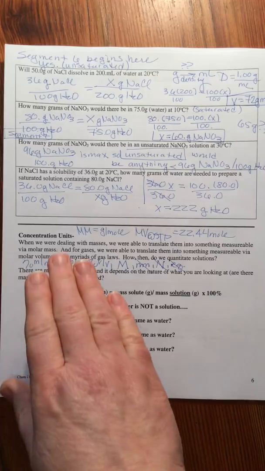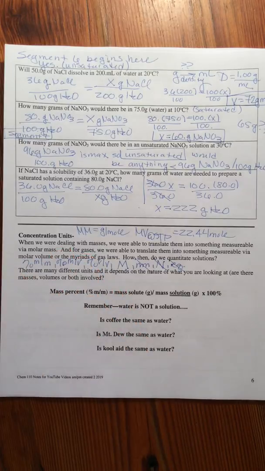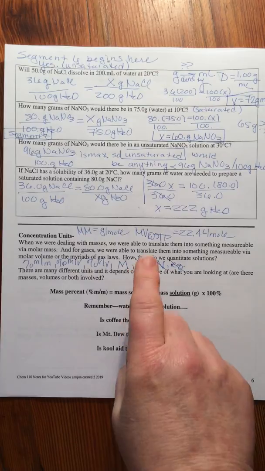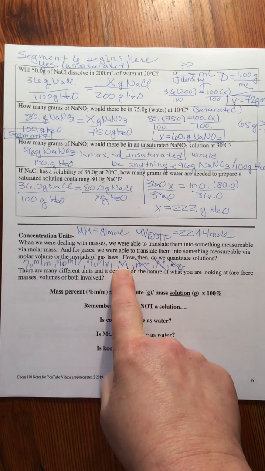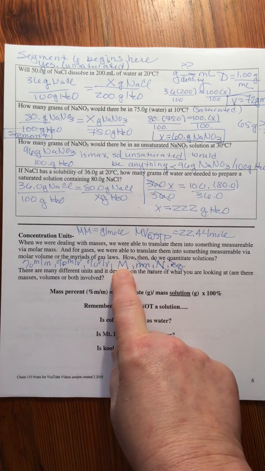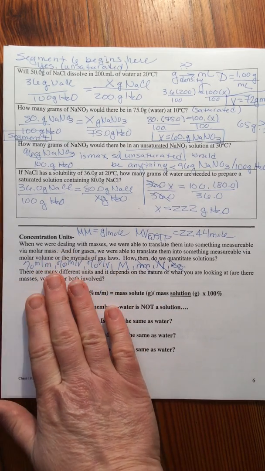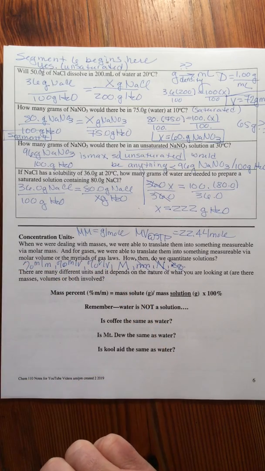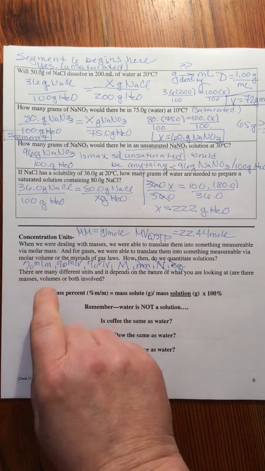So we're going to start with percents, because most of you are taking this course because you eventually want to go into allied health programs. And even though molarity is the standard unit in chemistry, we want to address the needs of our audience. So percents.